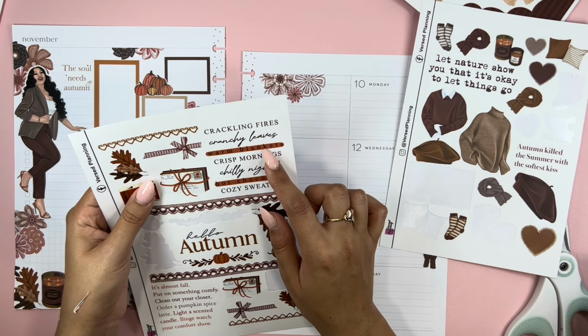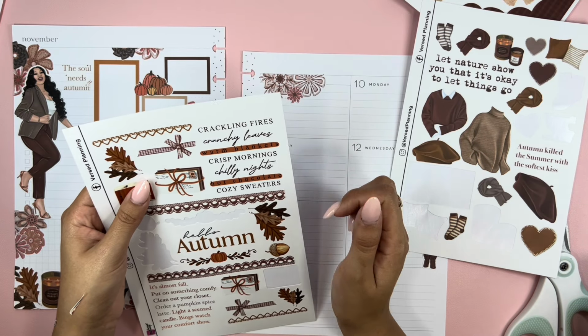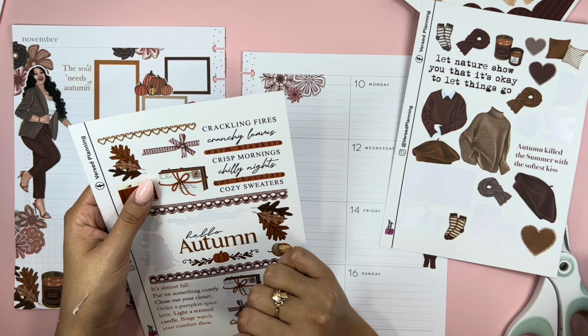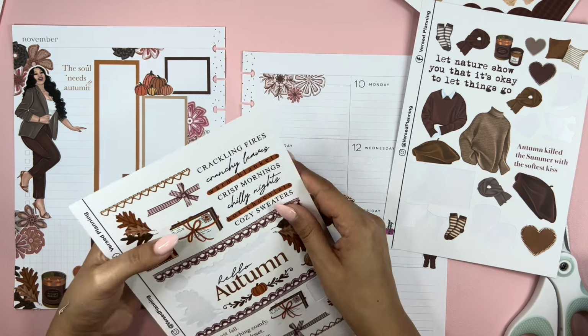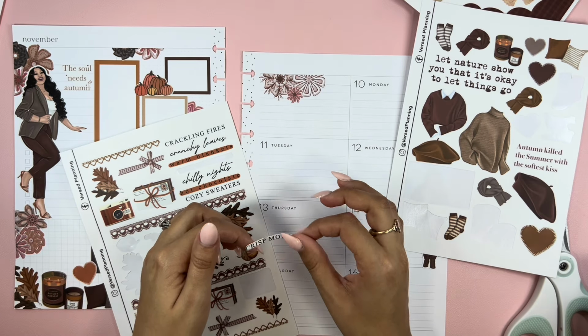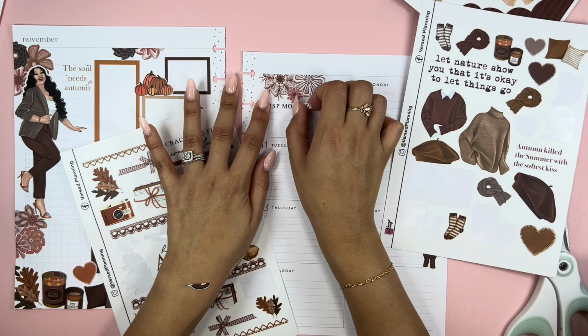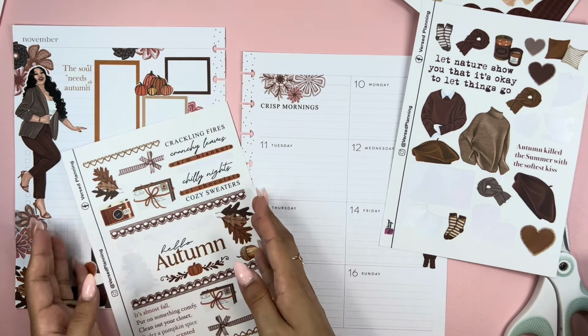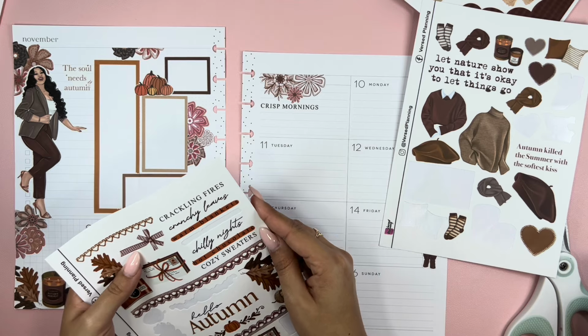Crackling fires, crunchy leaves, warm blankets, crisp mornings, cozy sweaters. What if we did crisp mornings? Crisp mornings.